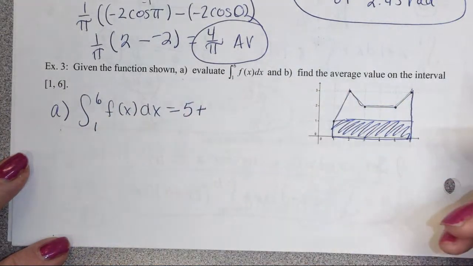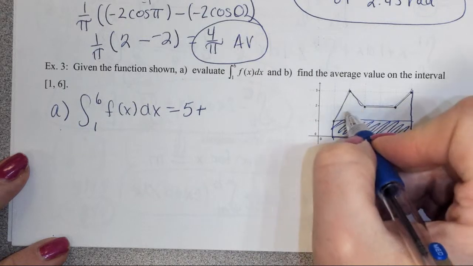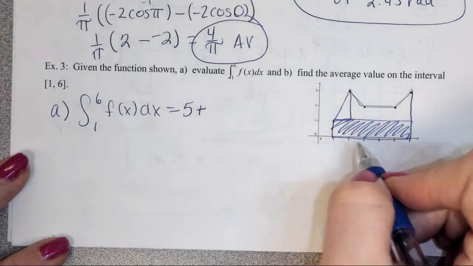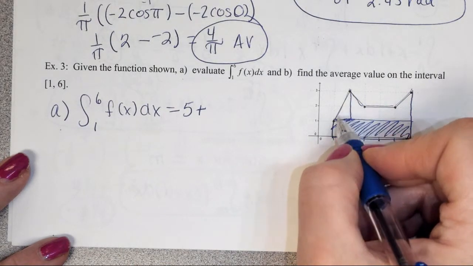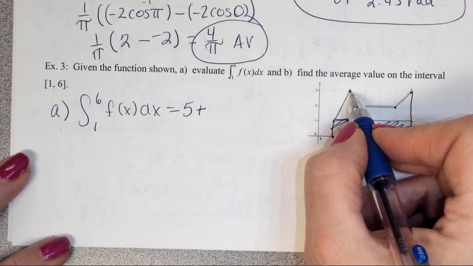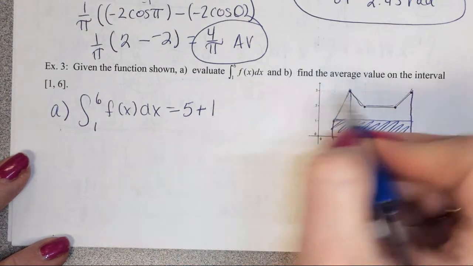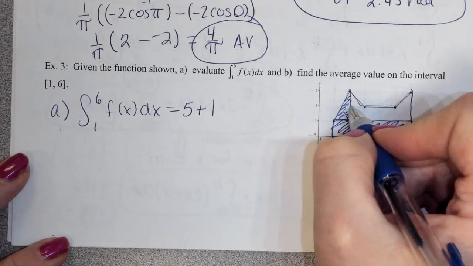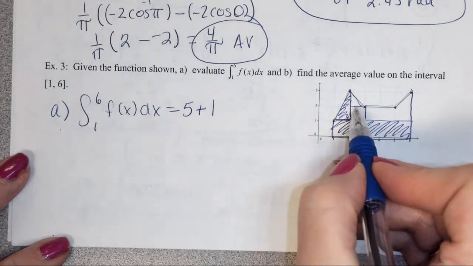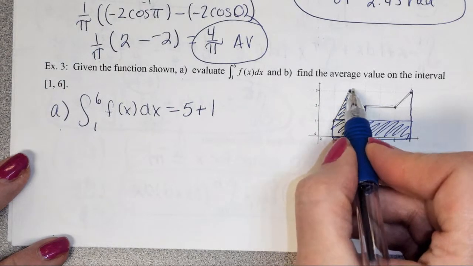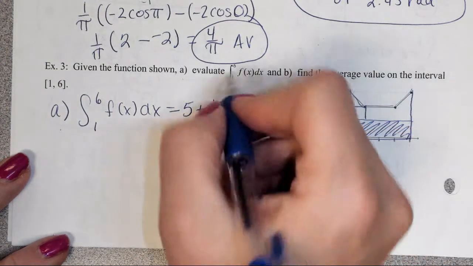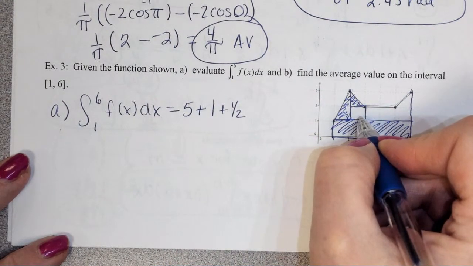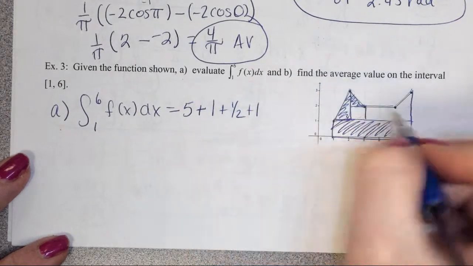5 plus. All right, let me find something else easy to find the area of. I can find the area of this triangle. Base times height divided by 2. What's the area of that? 1 times 2 divided by 2. What is it? 1. I'm done with that. Find another area. Okay, this would be a trapezoid, so I'm going to break it up like this and this. So what's the area of this? It's 1 times 1 divided by 2. What is it? A half. Finished with that one. What's the area of this one? 1. It's just a box.